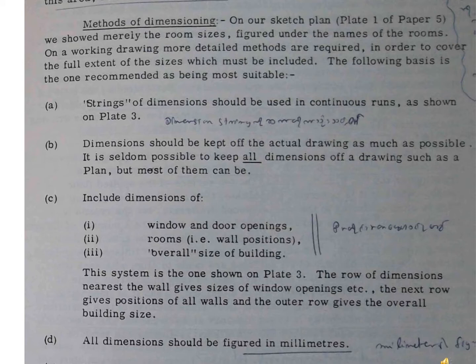The method of dimensioning: on our sketch plan, we have to show the row sizes and figures, the names of the rooms have to be drawn, and strings of dimensions need to be used in a continuous run, and dimensions should be kept accurate in the drawing as much as possible. It's possible to keep all the dimensions of the drawing sizes on a plan, but the rest of them can be measured. This means that when we are drawing to scale, you can show the dimensions of the important aspects, but not all details need to be shown by dimension. Those dimensions are at the appropriate scale, so they can be measured. The dimensions shown include the door and window openings, rooms, wall positions, and the overall size of the building. Those are where you have to utilize dimensions.